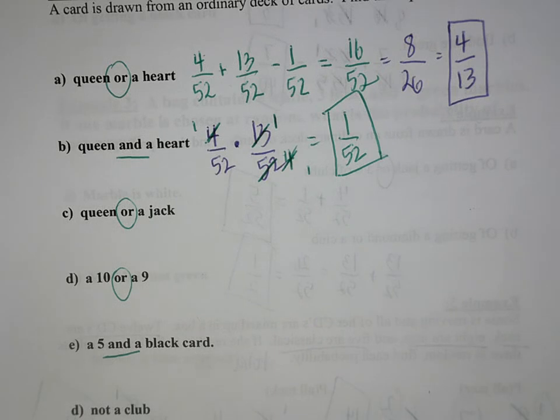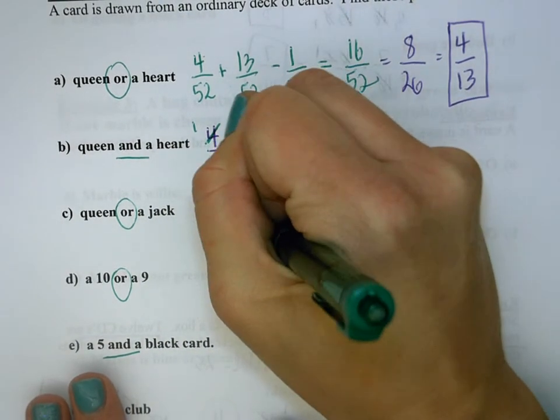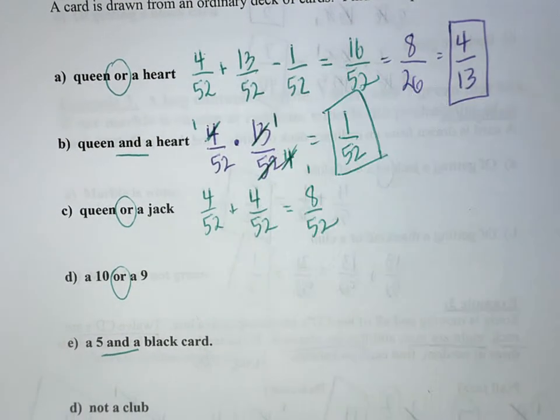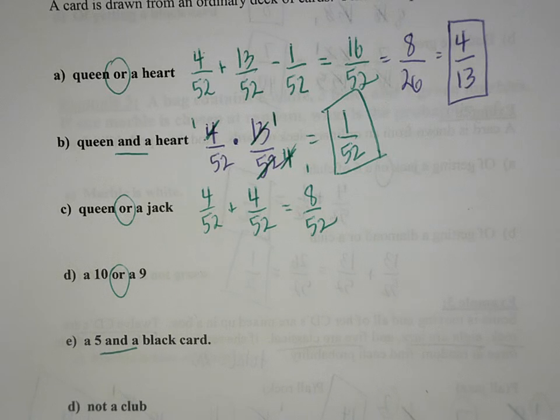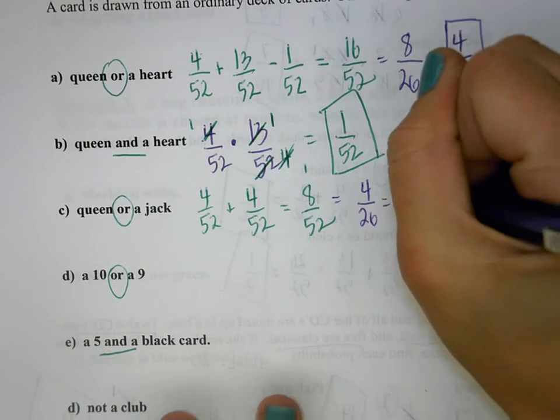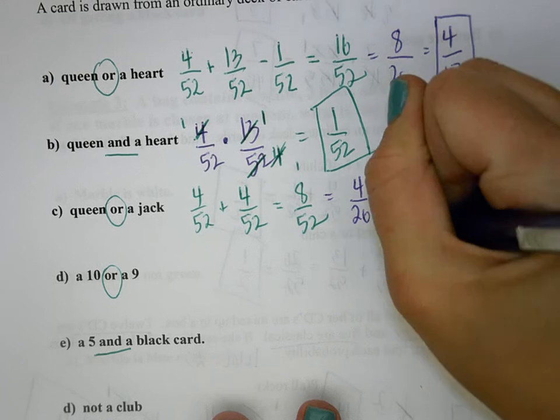Good. They're separate. So am I going to have to subtract anything on this? No, because there's no overlapping part. The only time you subtract is if there's overlapping. So how many queens are there? 4 out of 52. And how many jacks are there? 4 out of 52. And queens and jacks do not overlap. So I get 8 out of 52. Which I can reduce. If I divide by 2, I get 4 over 26, and I divide by 2 again, and I get 2 over 13.